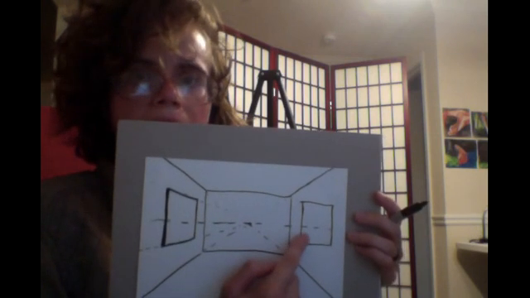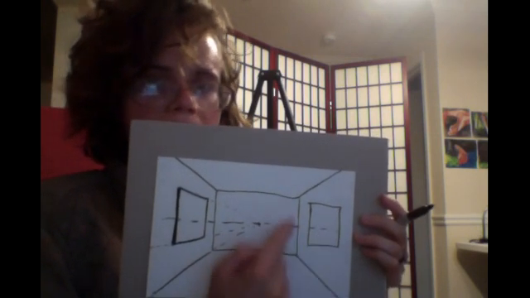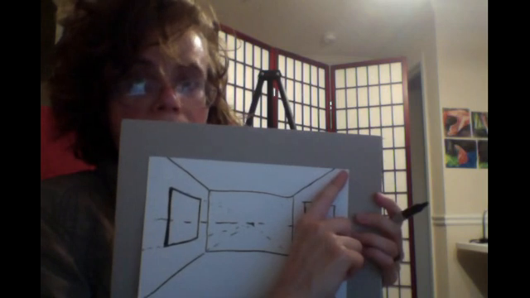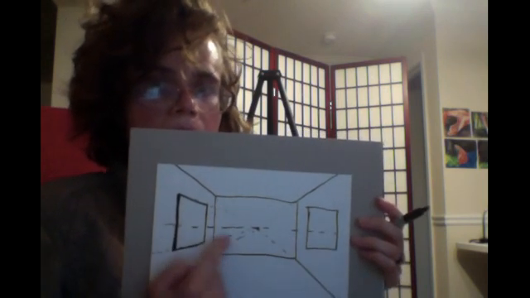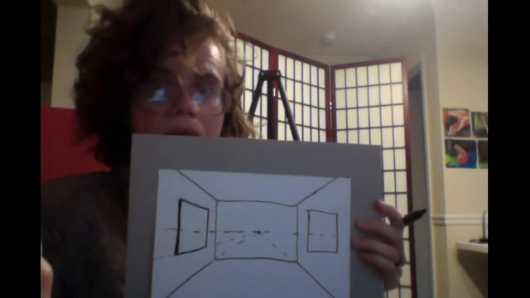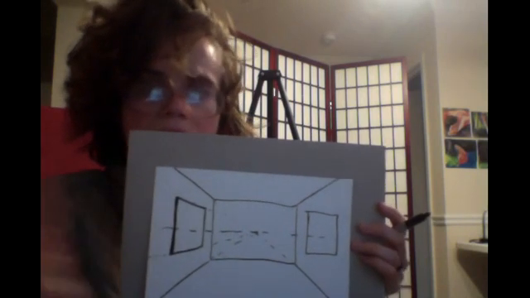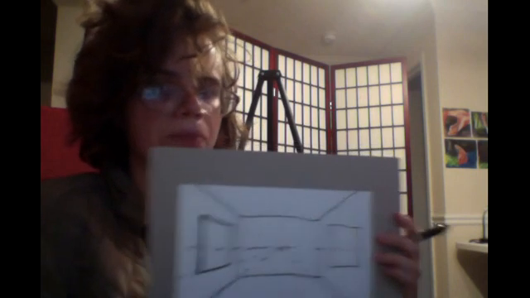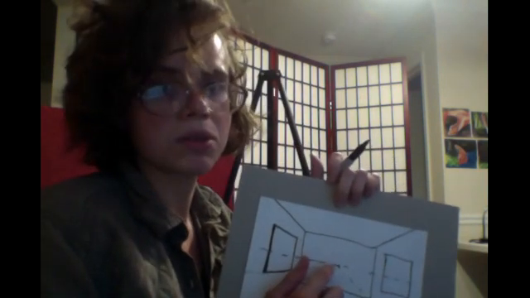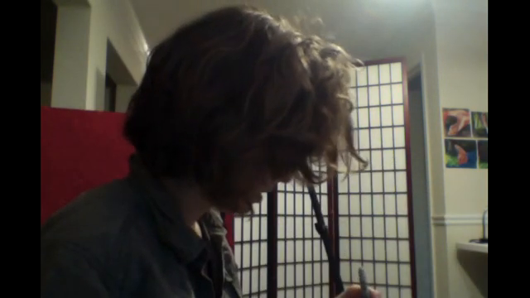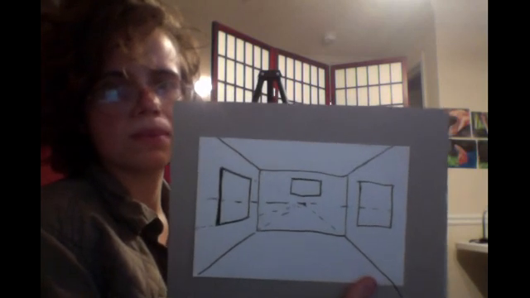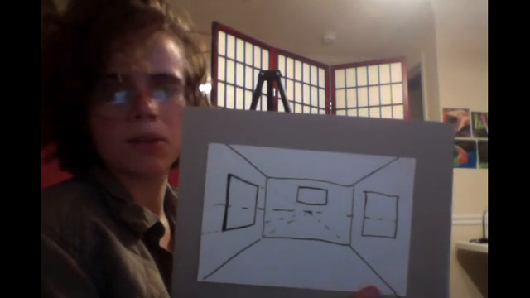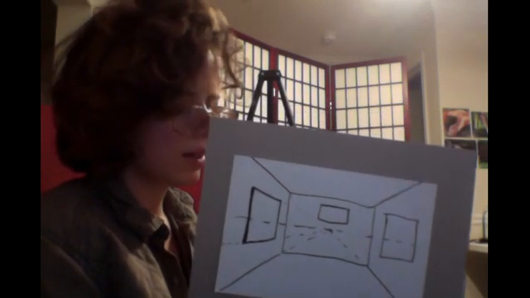But maybe in another case, this is supposed to be a wall that's projecting out towards us. This wall is just facing us, so we're just looking at it at eye level. So if there were any window or poster here, it would make sense for it to be square on that back wall. Hope that makes a little bit of sense.